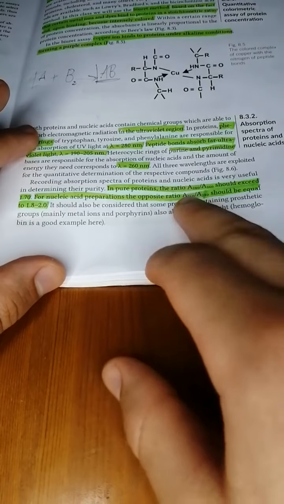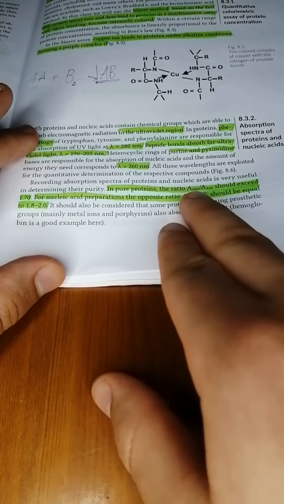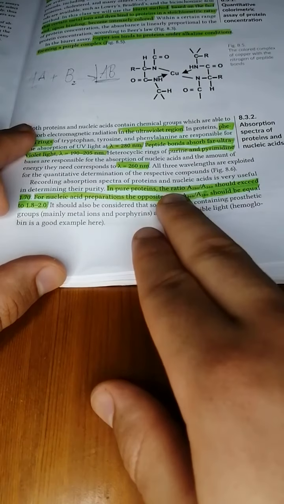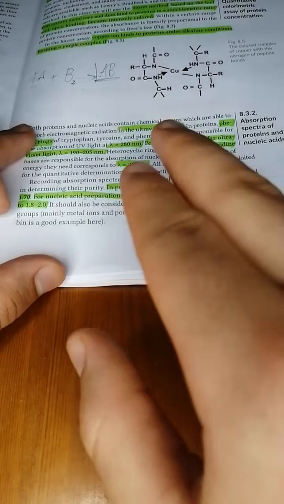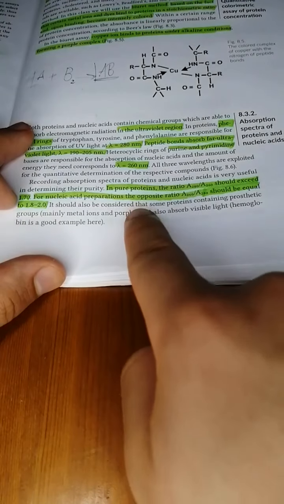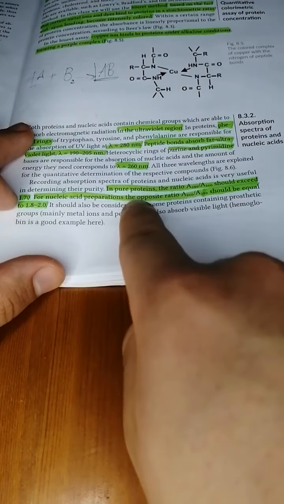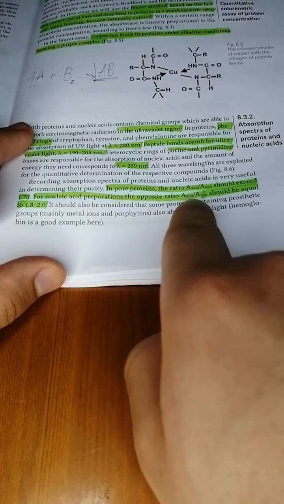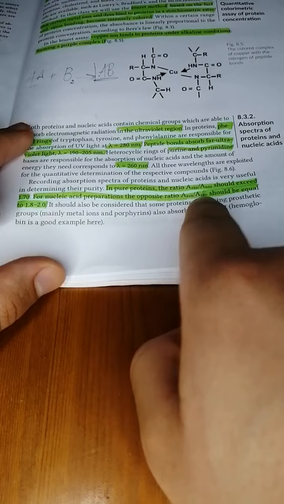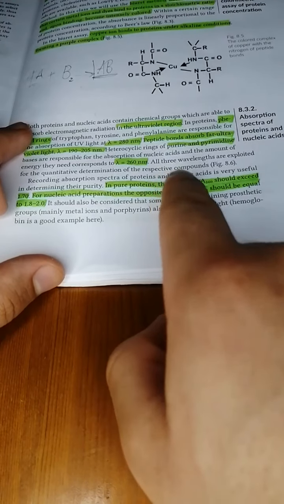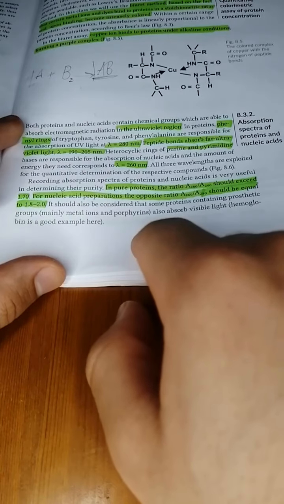The ratio of absorbance at 280 nanometers compared to 260 nanometers for proteins, by the way, is 1.70. And for nucleic acids, the absorbance at 260 compared to 280 would be between 1.8 and 2.0.